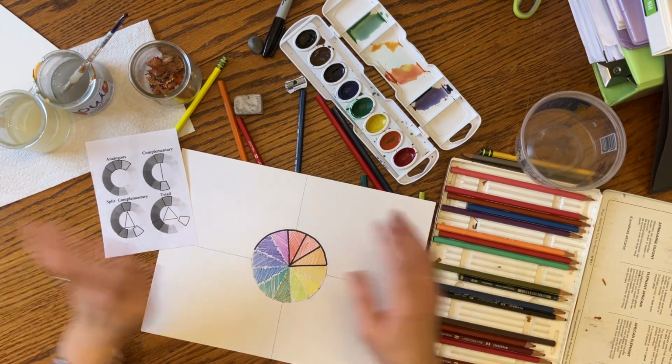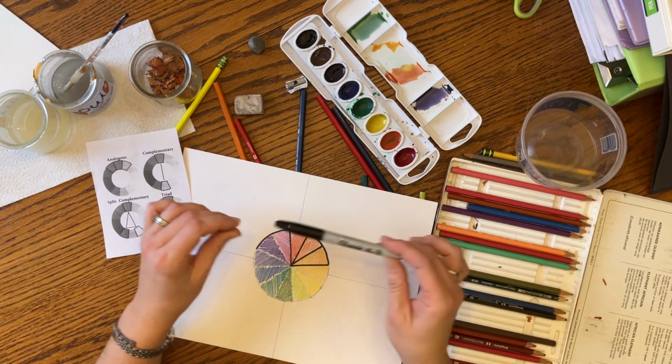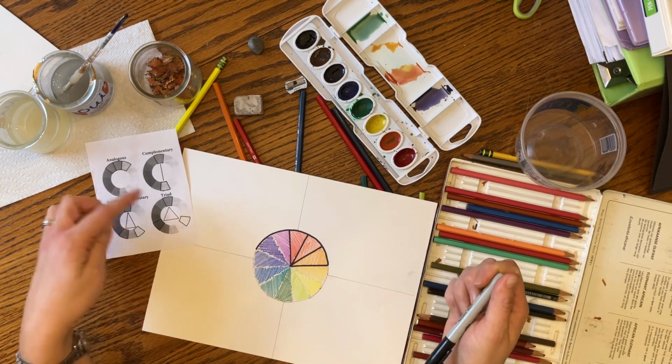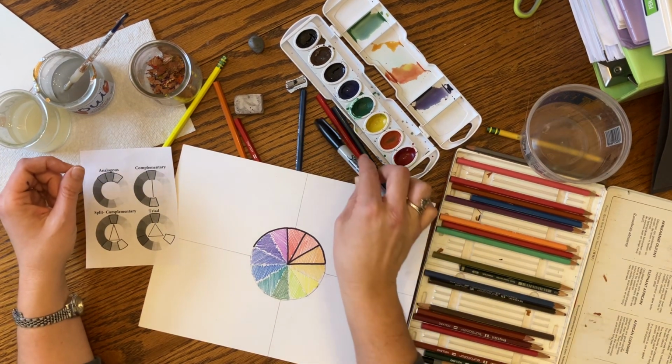You can use a Sharpie, either a regular fine Sharpie or an ultra fine Sharpie, to outline everything after you have it colored, and that might be on another day.